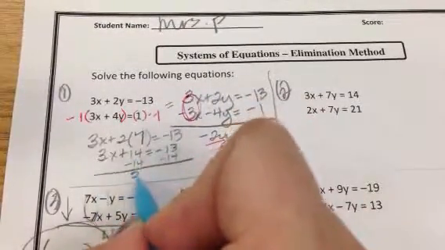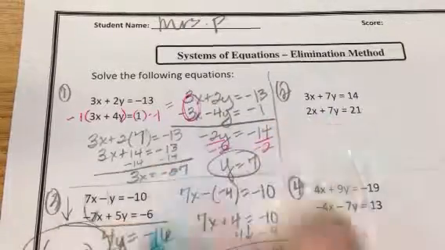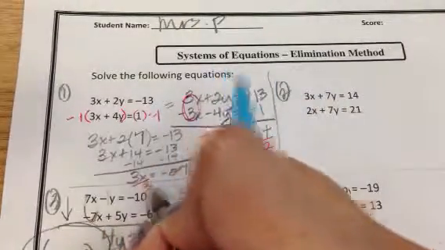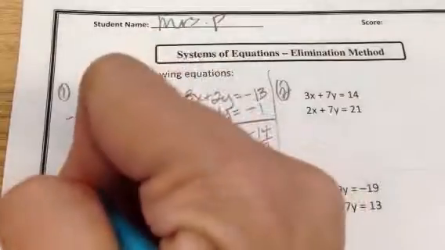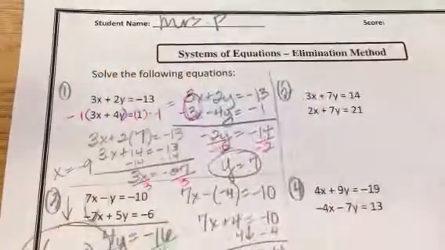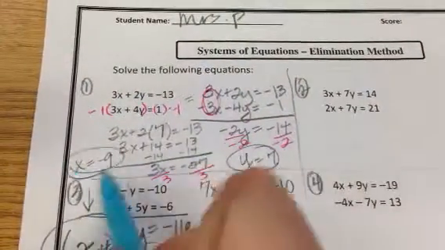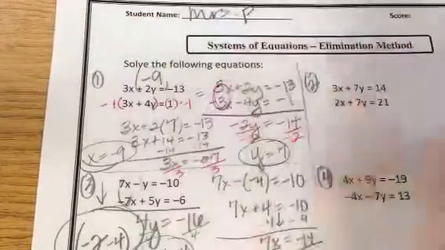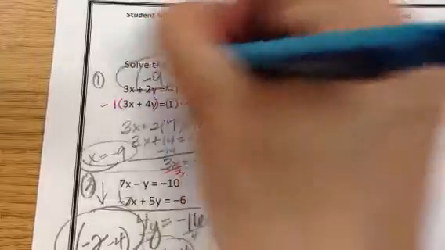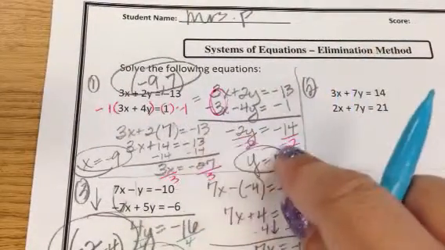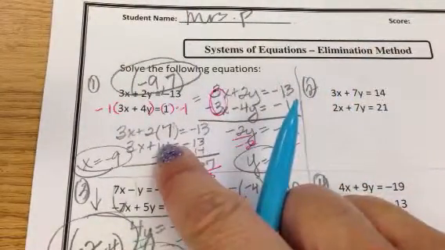I'm going to wind up finding out that 3x is equal to negative 27. To finish this, I'm going to divide both sides by 3. What I get then is x is negative 9. So the solution to this system is negative 9, comma, 7. I eliminated the x's in this case, solved for y, and then went back and used it.